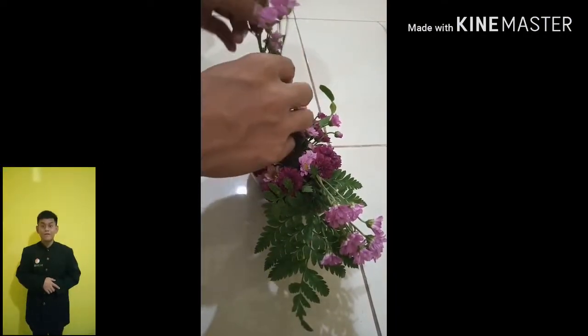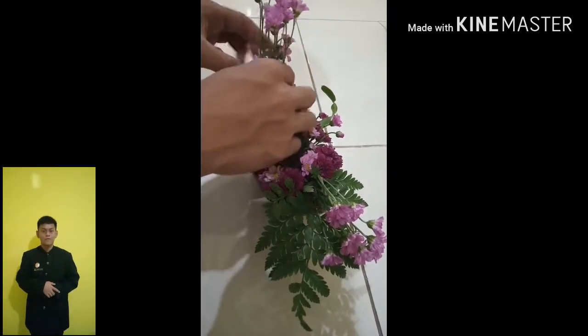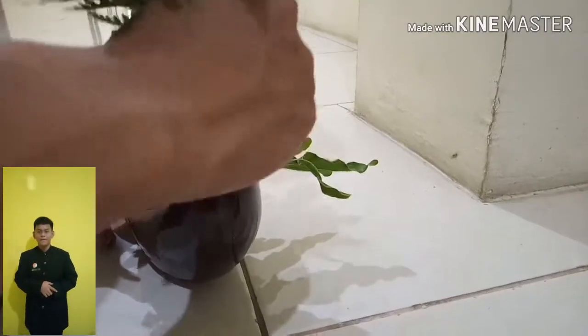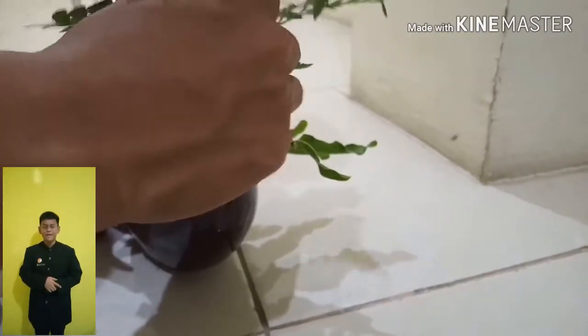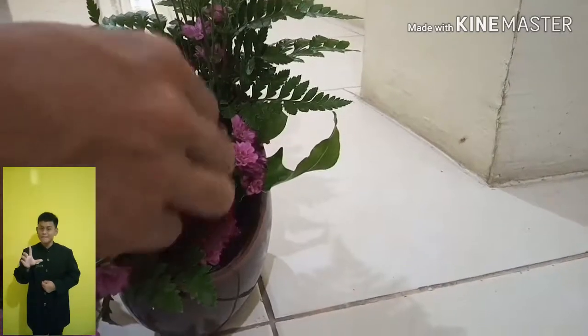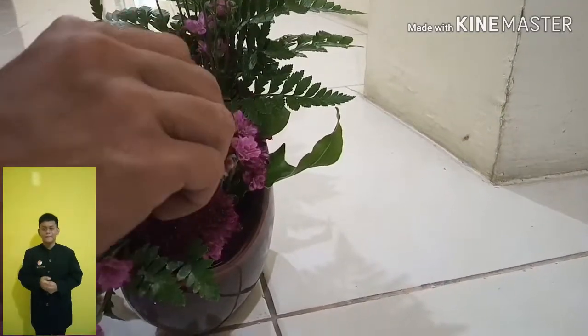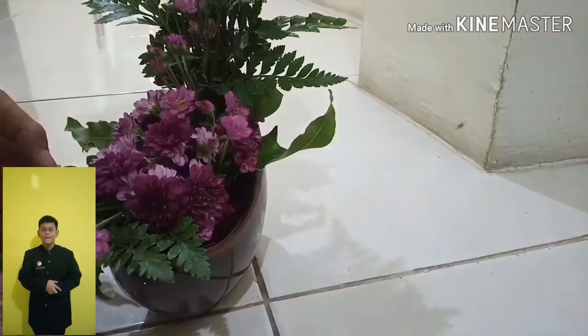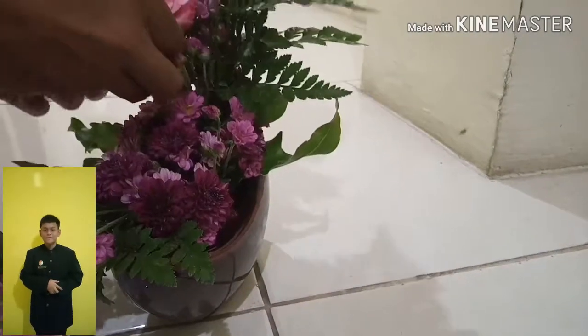The second flower arrangement is the L-shaped flower arrangement. In here we use the crescent vase. Why? Because it's so elevated that you can look into the face and see, oh, this is the L elevated. And then after that we can make the main structure.